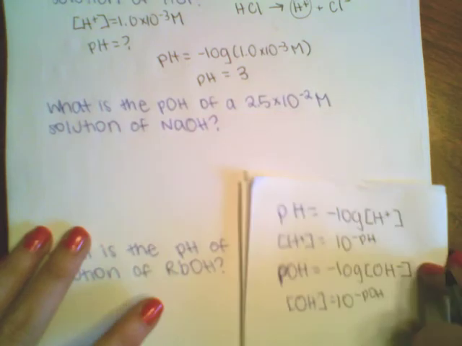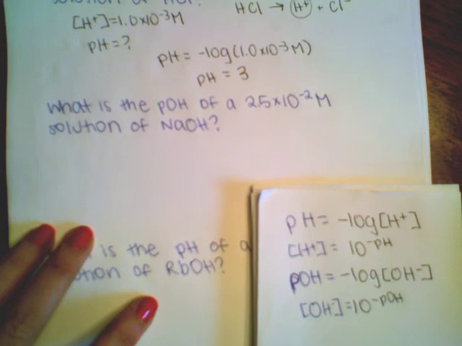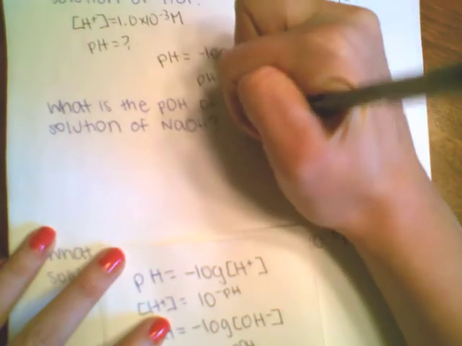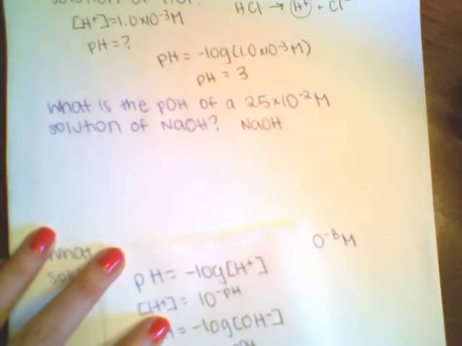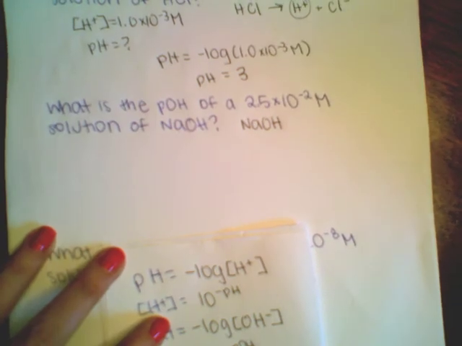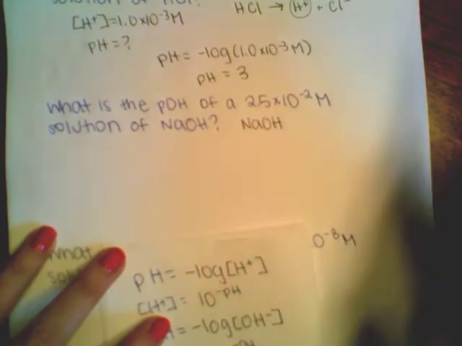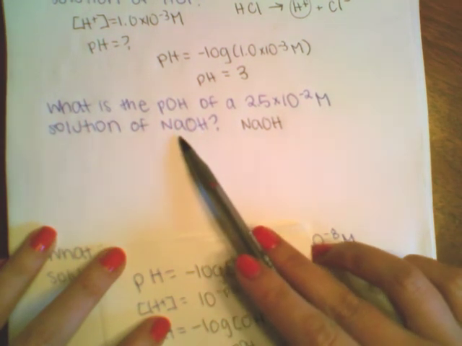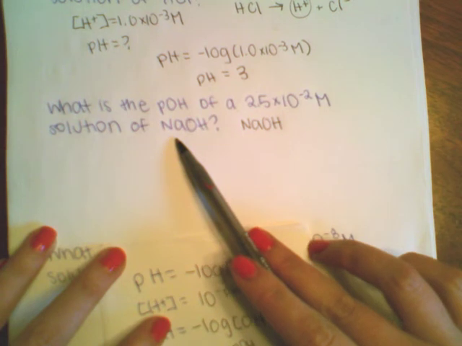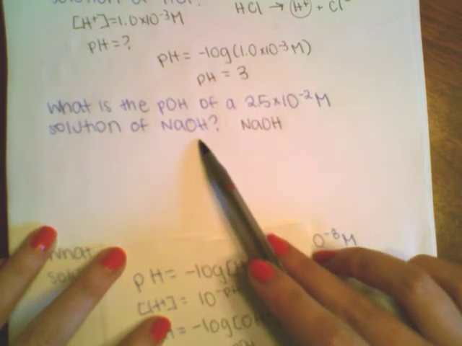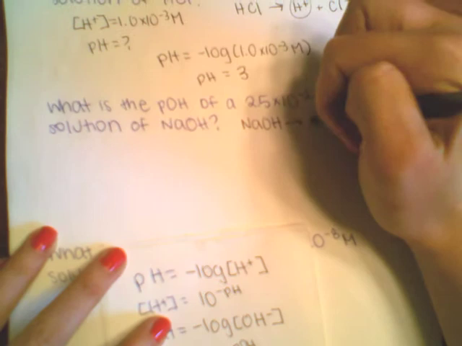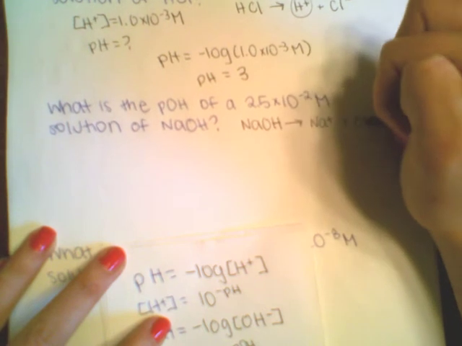Let's try another problem. What is the pOH of a 2.5 times 10 to the negative 2 molar solution of NaOH? If we took NaOH and wanted to show its ionization, you should be able to recognize that, first of all, this is an ionic compound. It's a combination of a metal with a nonmetal, and we see that there are more than 2 elements in here. So OH you should recognize as a polyatomic ion. If we put this in solution, it's going to break into sodium ions and hydroxide ions.